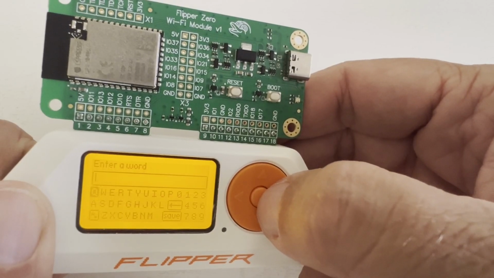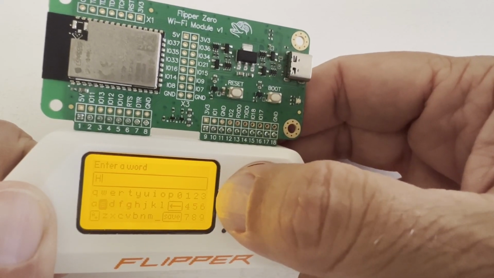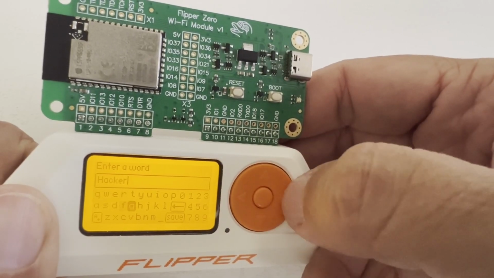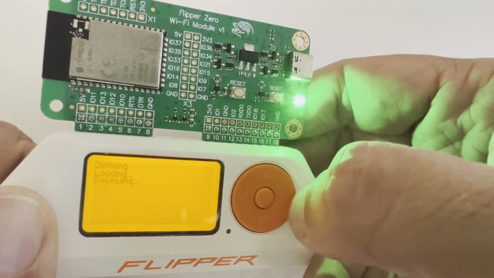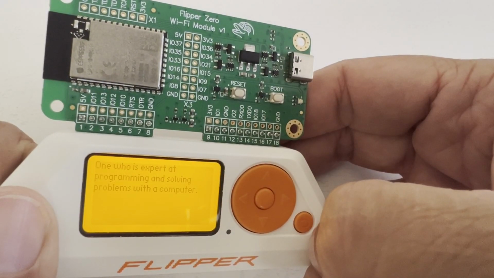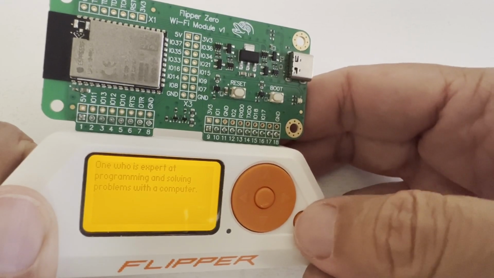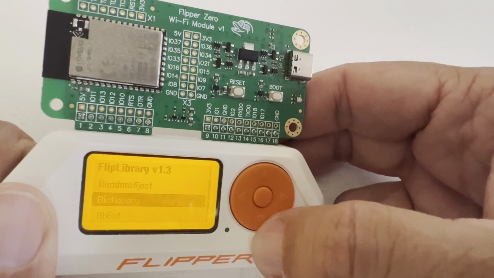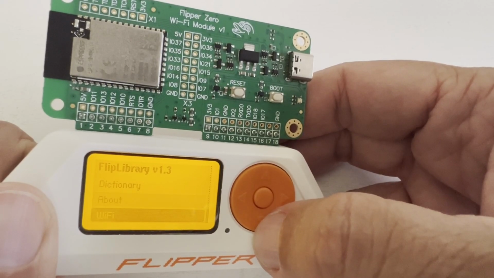Next, let's take a look at dictionary. And here it says enter a word. And we can go ahead and type in a word. And then click save. You can see it says defining, and then here's the definition. And when you're setting it up, make sure you go down to Wi-Fi and set your SSID and password.